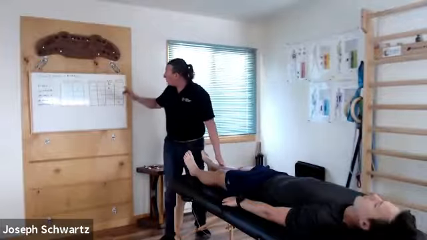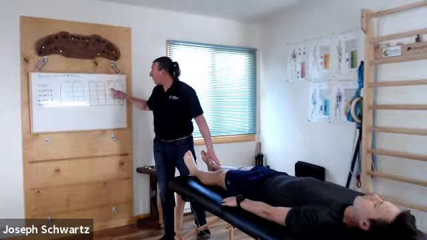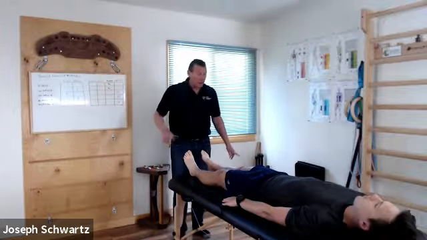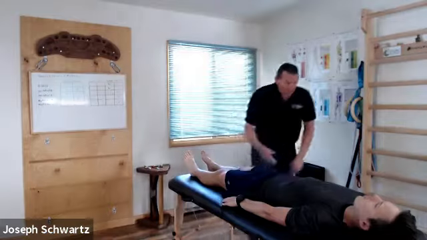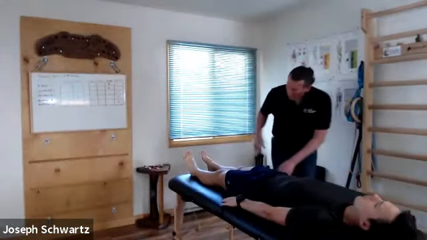Now we're going to come to this motion right here, which was functional dysfunctional. Right side. Are we normally responsive? Hold through here. Hold.